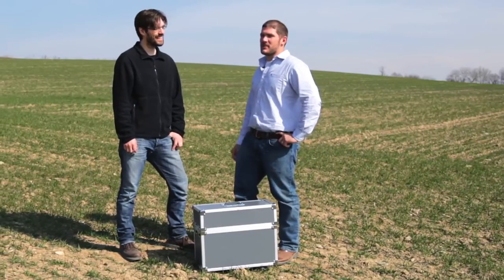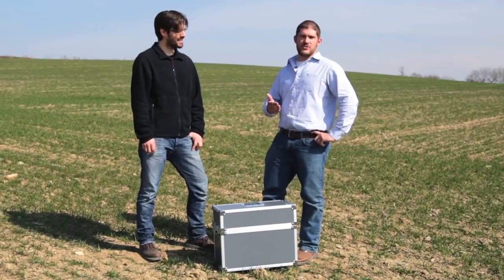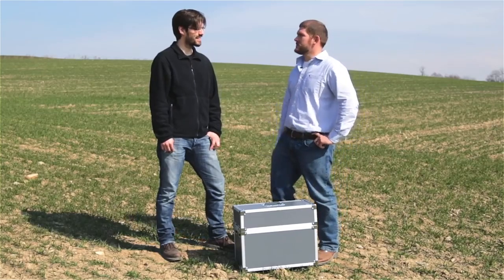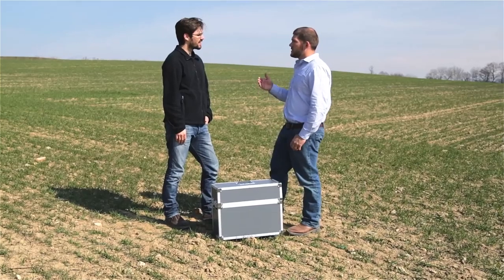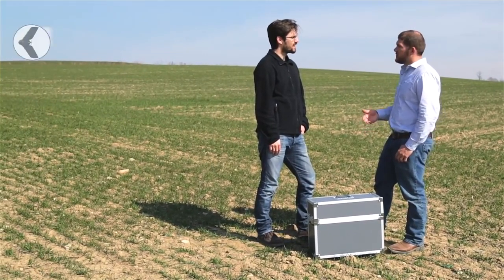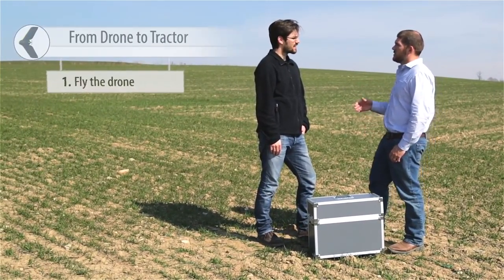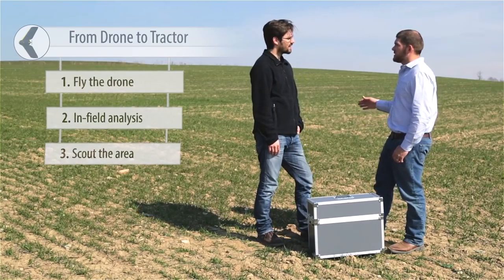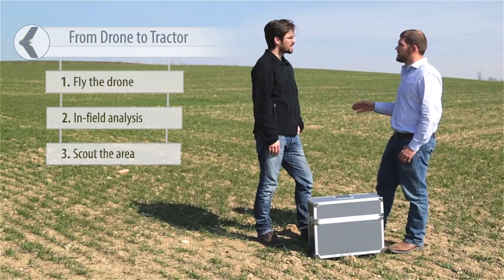So we're here today talking about the way that we can get from drone to tractor with the EB Ag. I'm here with Ben. My name is Nathan, and we're just going to go through the workflow and how this happens. The steps it's going to take to get this done from drone to tractor: we're going to first start out by taking the EB, flying the area and surveying it. We'll do a quick analysis right here on the field, and then scout that area and see some of the areas that we're interested in.